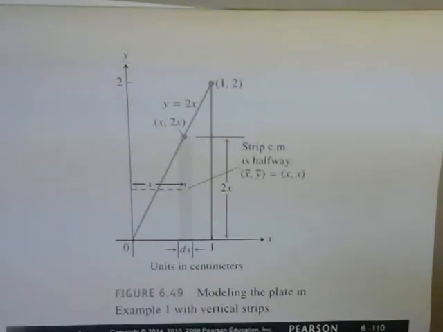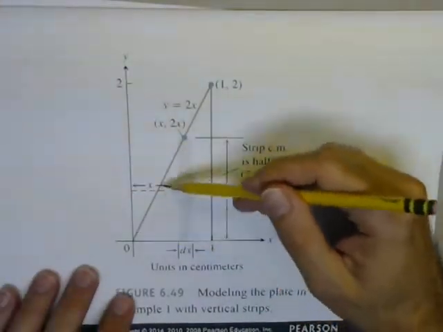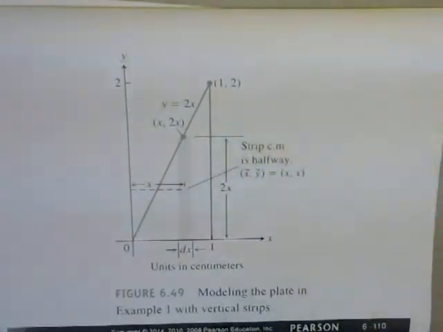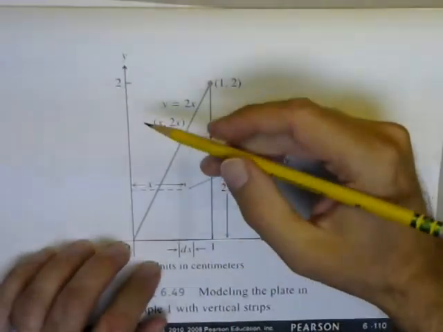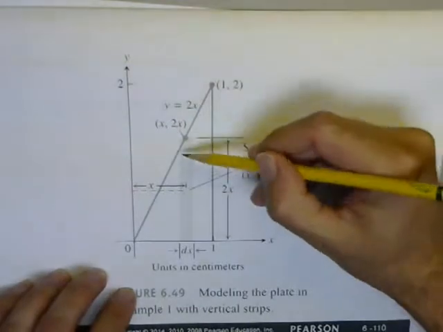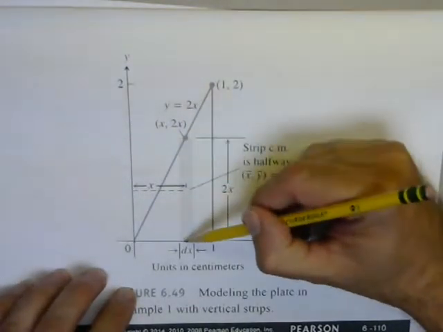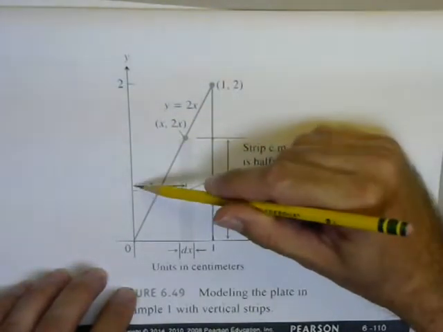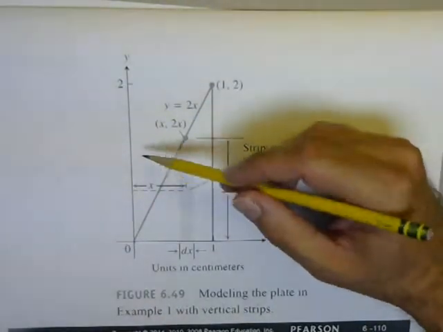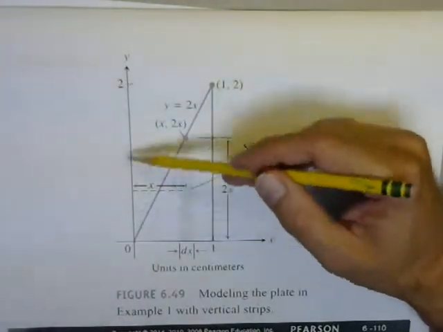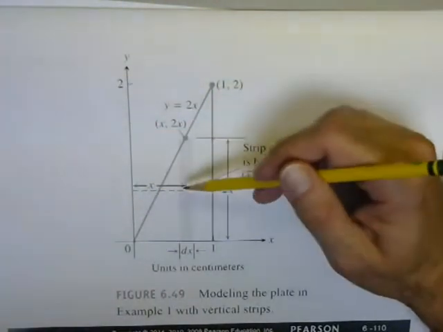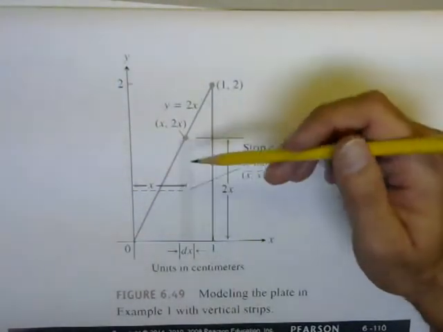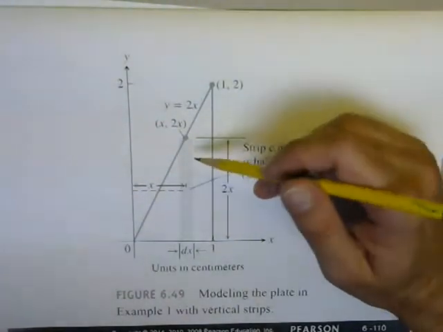So again, we can either have the strips going in this direction, or we can have them going in this direction. You should get the same answer. But the idea then is we want to take the mass of the strip and then multiply it times its distance from the y-axis, right? And you might say, well, that's not really the fulcrum. Well, the idea is we know in advance that this thing is going to balance, so we can make the fulcrum whatever we want.